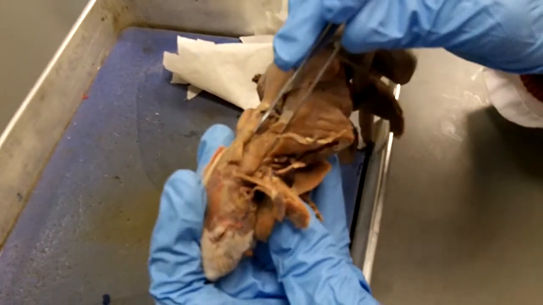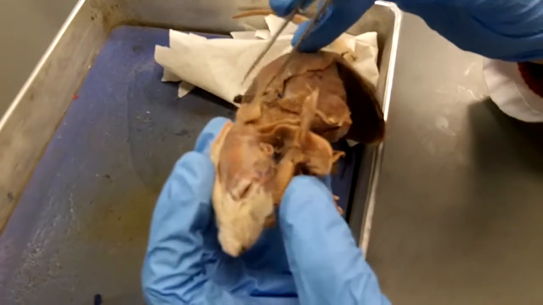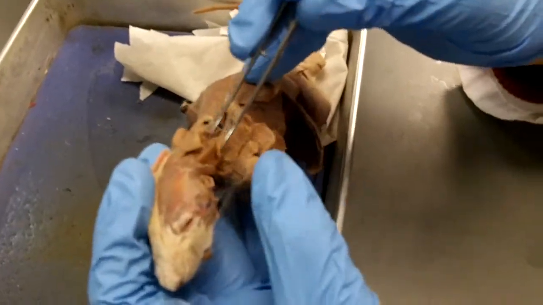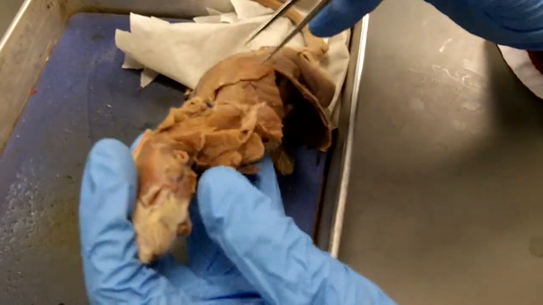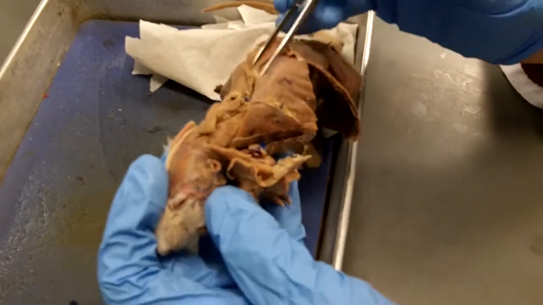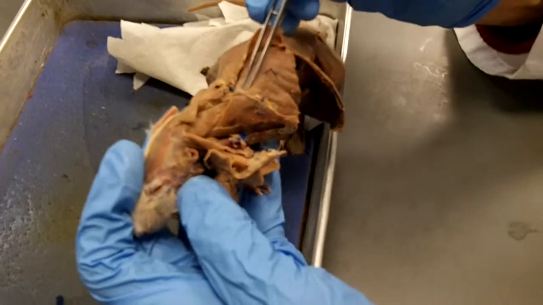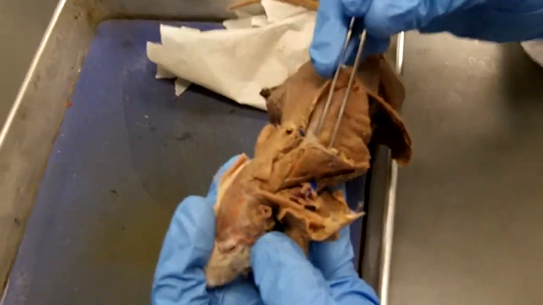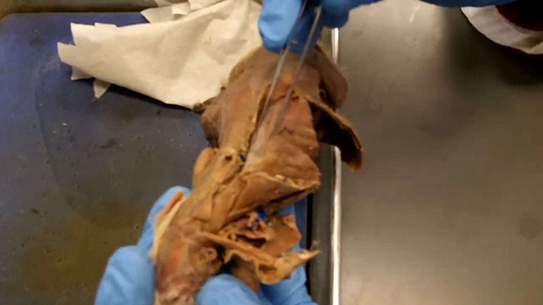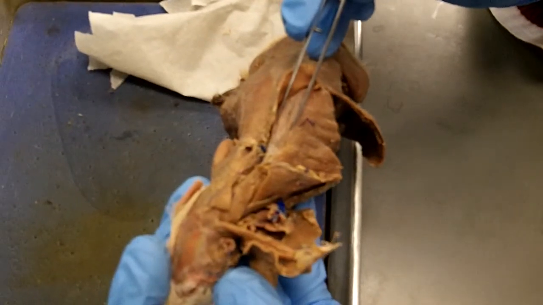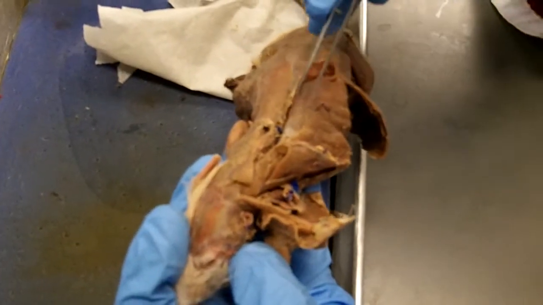Splenius is this large triangular-shaped muscle up here, which we saw underneath rhomboideus capitis. And underneath all of this musculature back here, going all the way back down like that, but underneath the serratus dorsalis is a muscle called erector spinae.